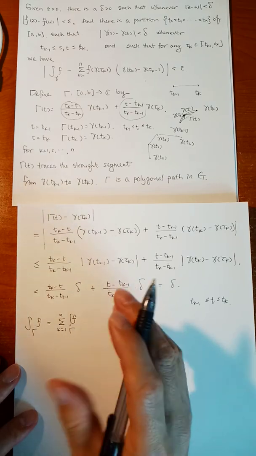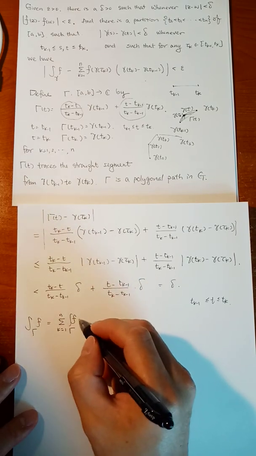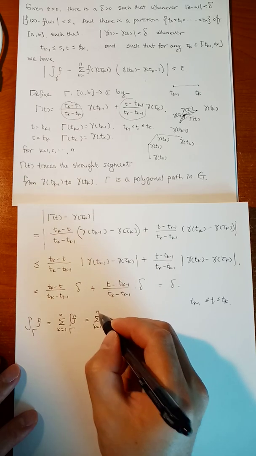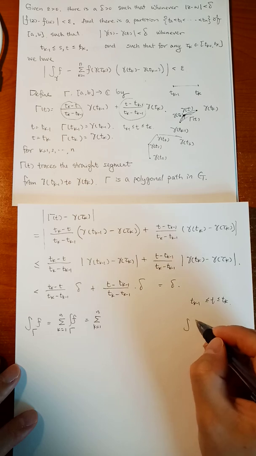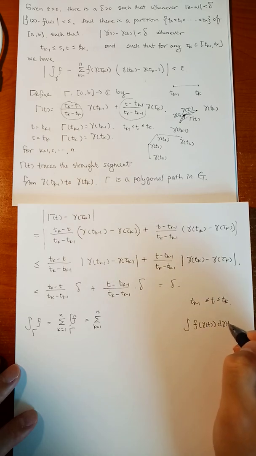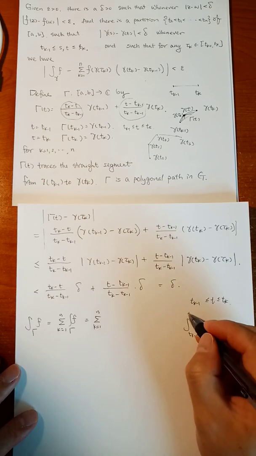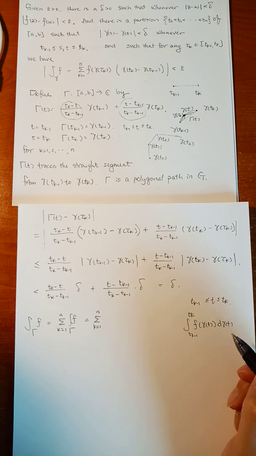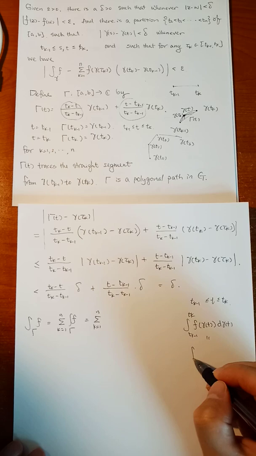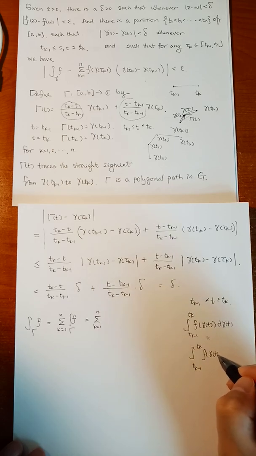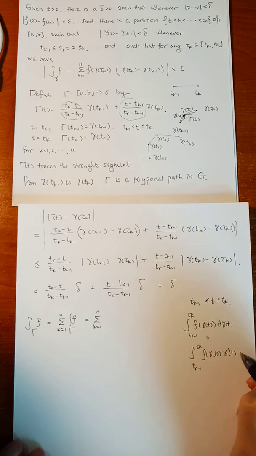So we integrate over each part. For each part, we know the integral of f of gamma(t) d gamma(t) from t_{k-1} to t_k. This capital gamma is a linear function, so it's smooth, and it is equal to the integral of f of gamma(t) times gamma prime of t dt.